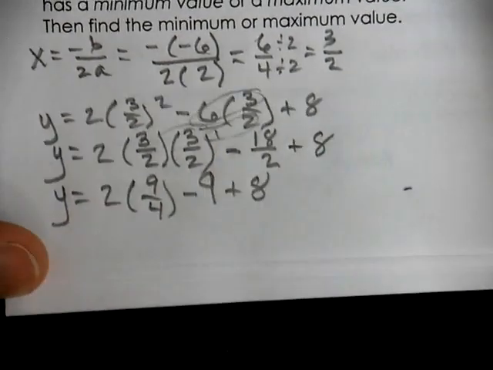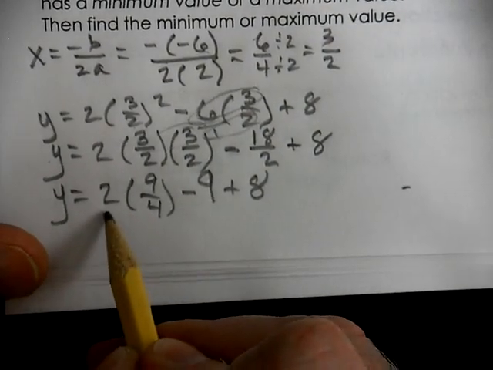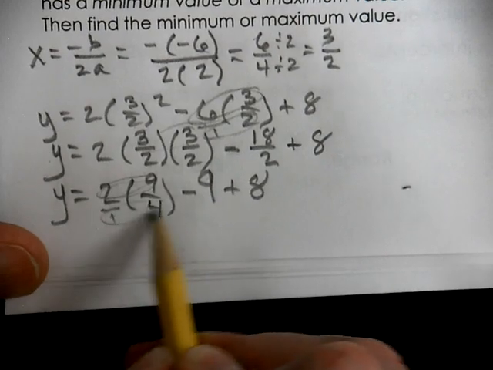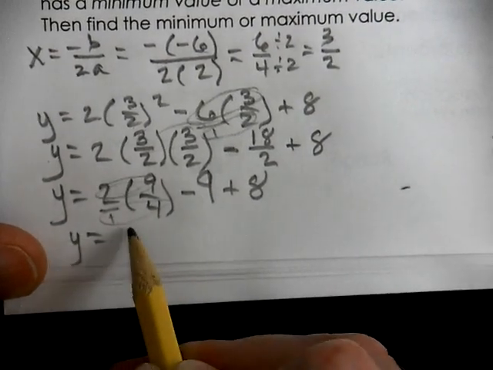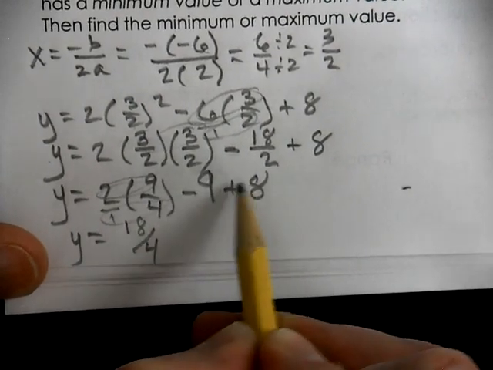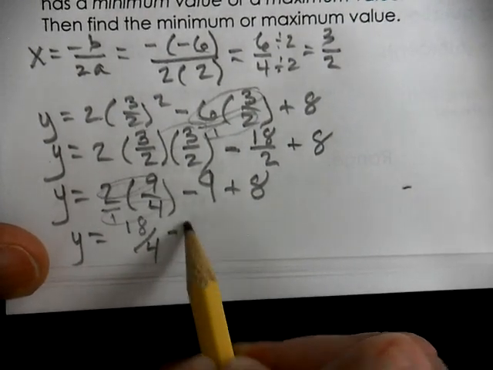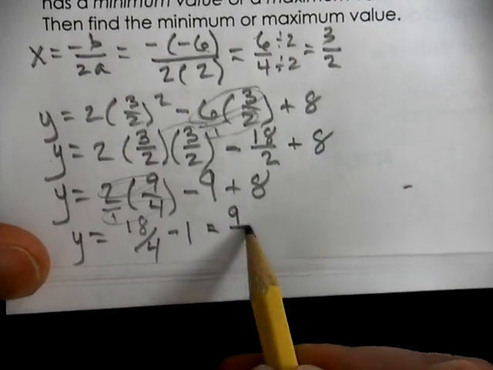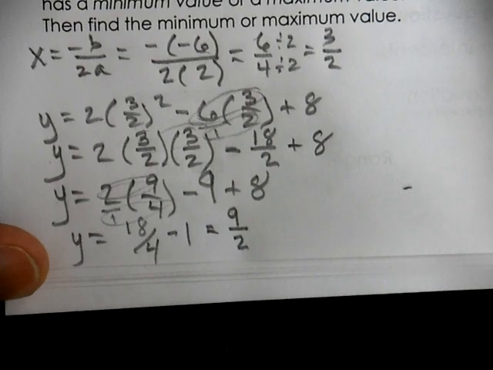We just did it. 2 times 9 and 1 times 4. So this is 18 divided by 4. These two numbers make negative 1. You might want to simplify this to 9 and 2 so we don't have to simplify it later.